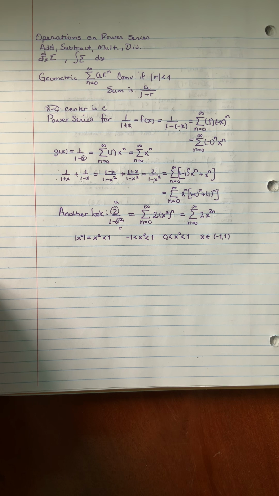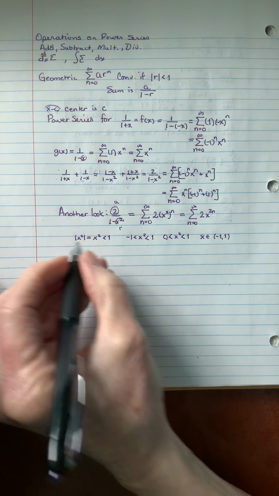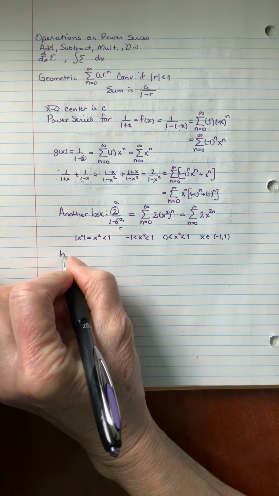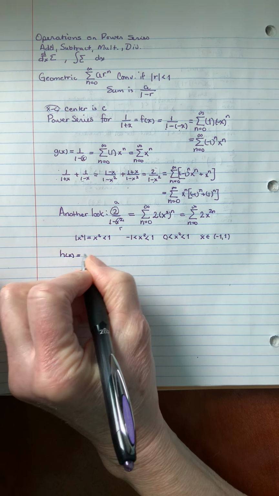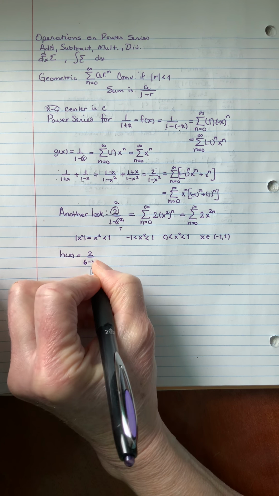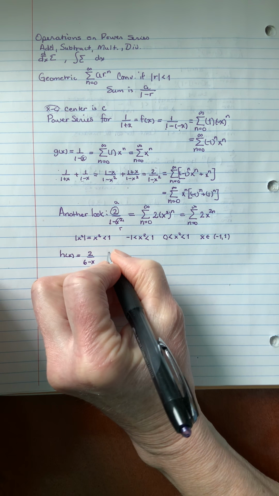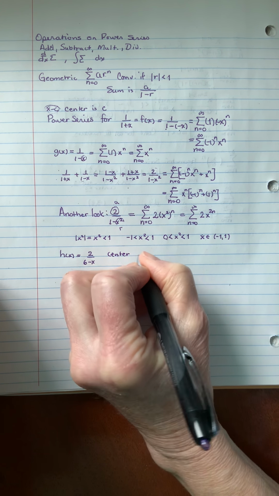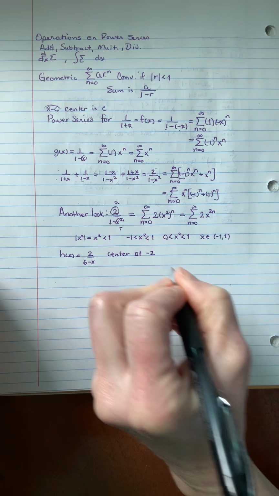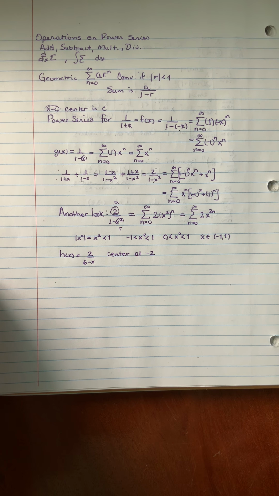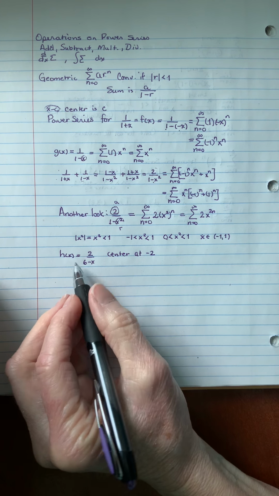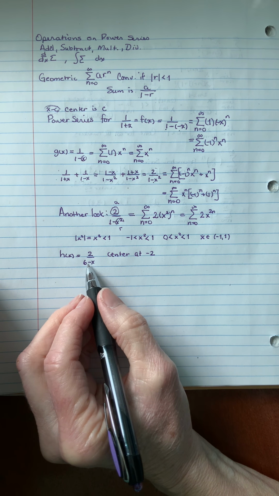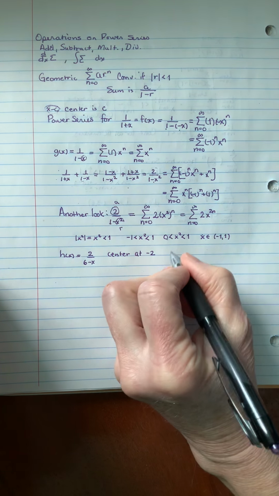All right? Let's take another look at another function. And the next one that I want to look at is this one. This one is the function, I'm going to call it h of x, is equal to 2 over 6 minus x. And I want to center this one at -2. So let's figure out what h of x needs. Well, let's write it like a geometric series.